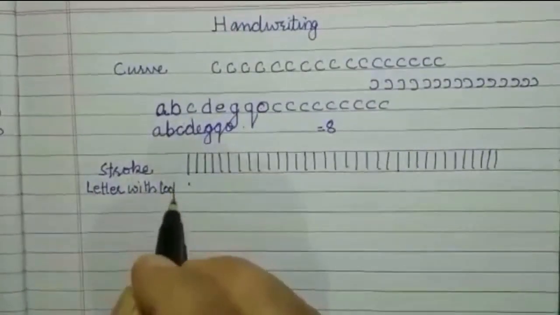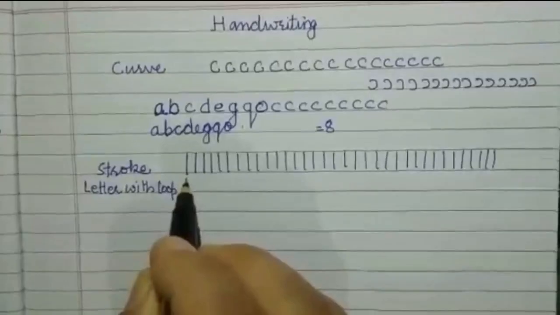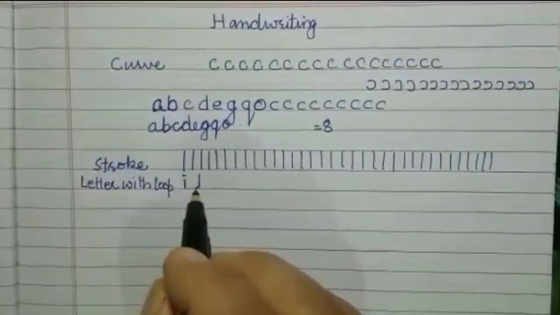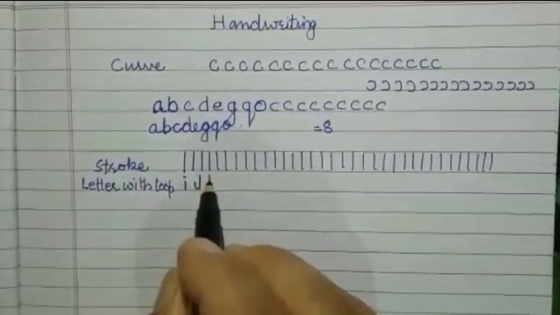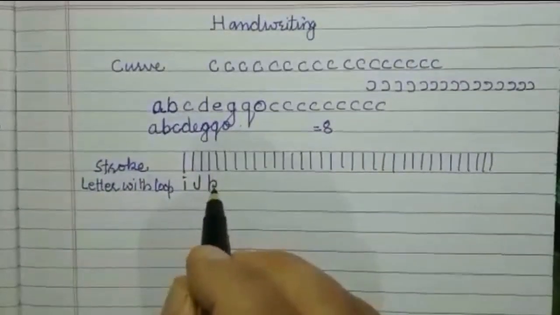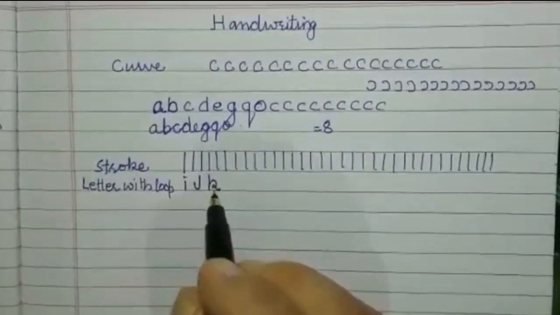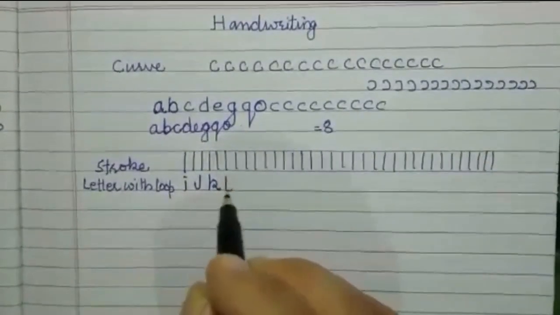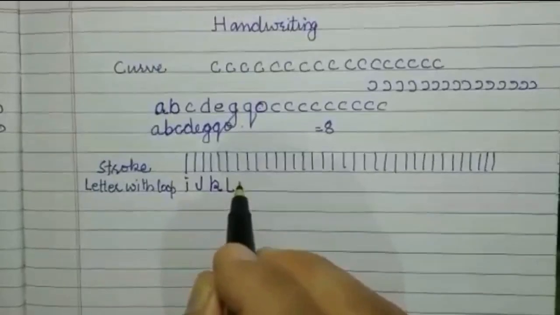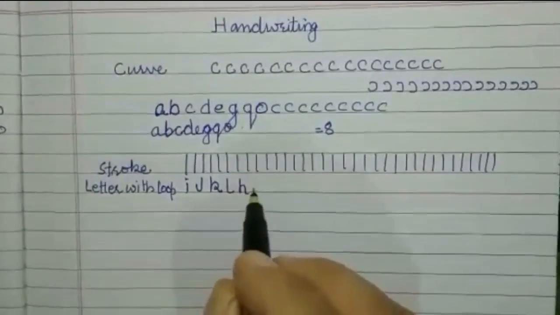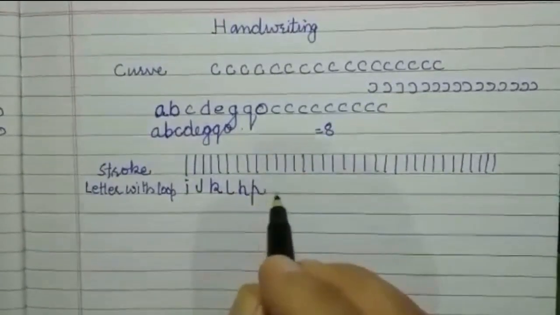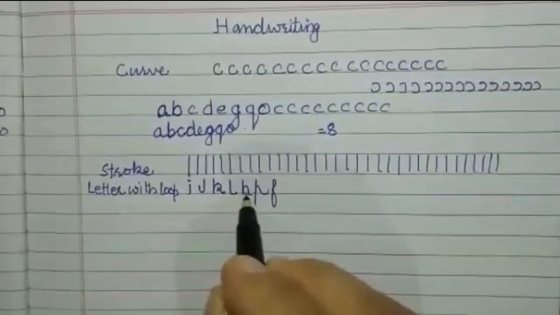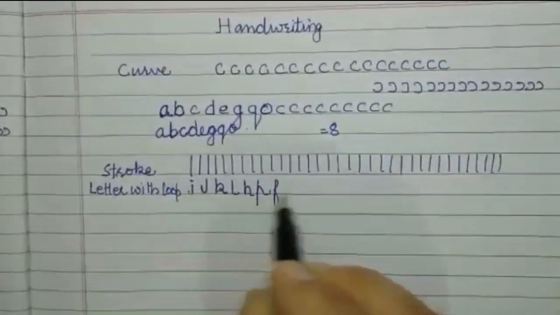What is a loop? Loop means something hanging. I doesn't need anything, but J, see, this is a straight line and this is the loop side. This is a straight line, this is a loop, meaning something is hanging. I, J, K, L. This is again a loop. Then go for H. Then go for P. We have F also. 1, 2, 3, 4, 5, 6, 7.